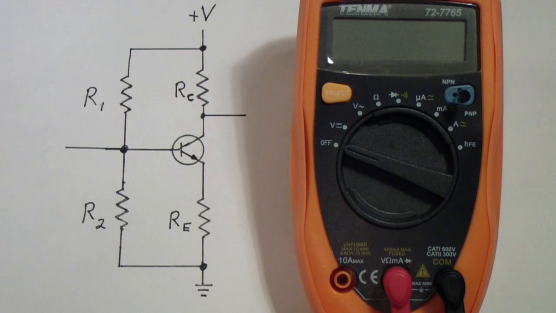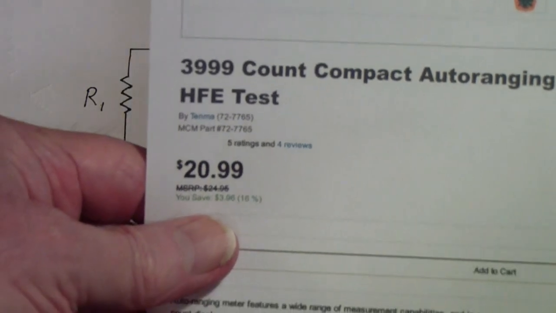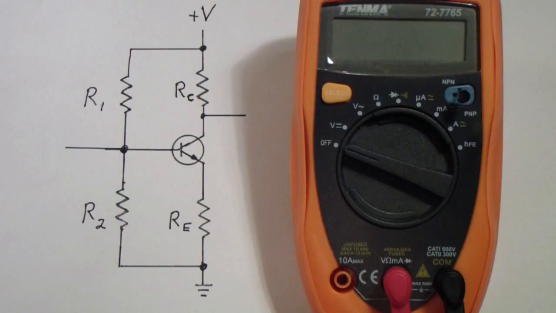I'm also going to assume that you can afford a $20 multimeter. The multimeter you see on the right is this one from Tenma, which costs $20.99, checked on the internet this morning. This is a relatively low-cost meter that I bought, and it works fairly well. There are hundreds of multimeters online, so pick the one that you like and the one that you think gives you the best value. But I'm going to use this one.